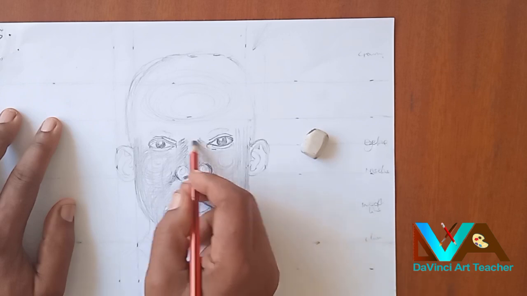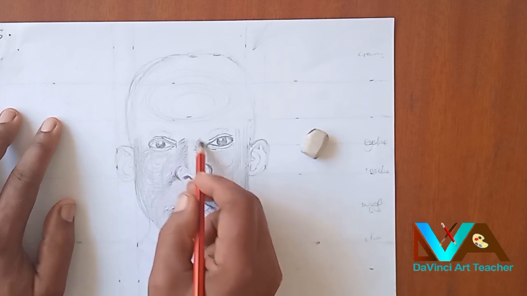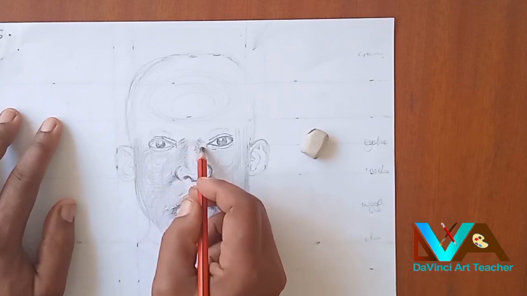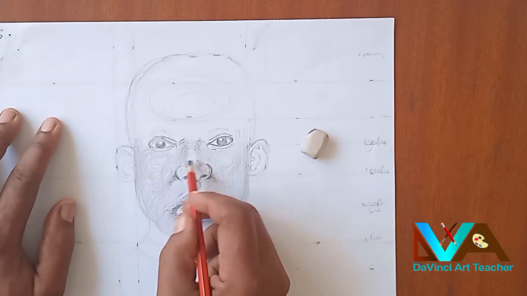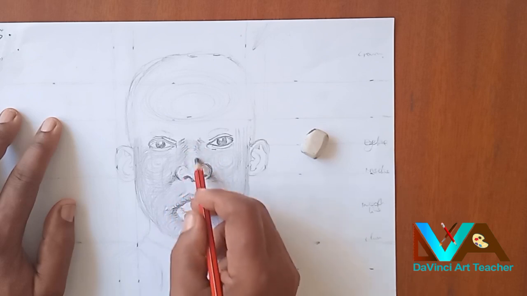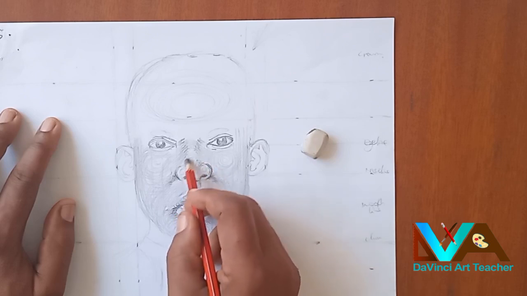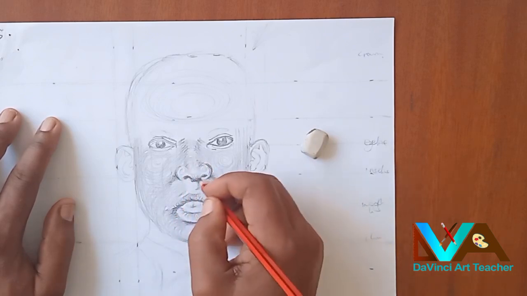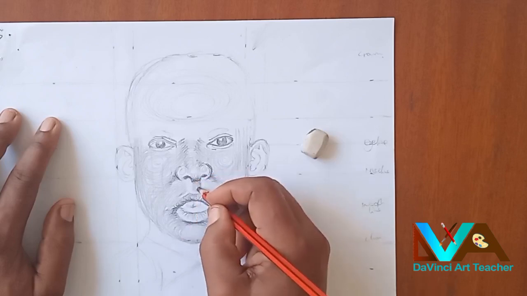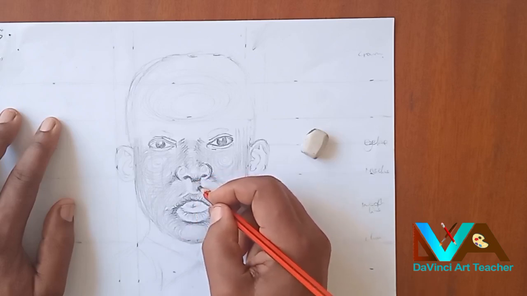So we can even now start drawing how the top is sloping. It slopes that way. It slopes that way. It's like the mountain ridge. There's a depression here.